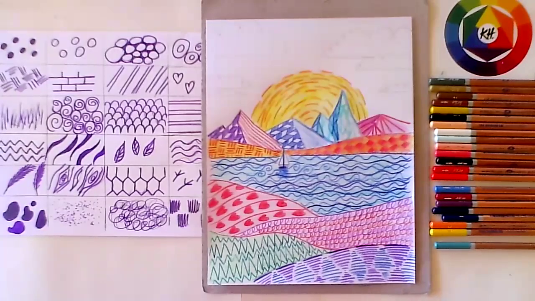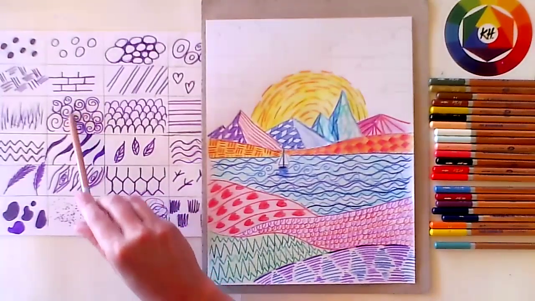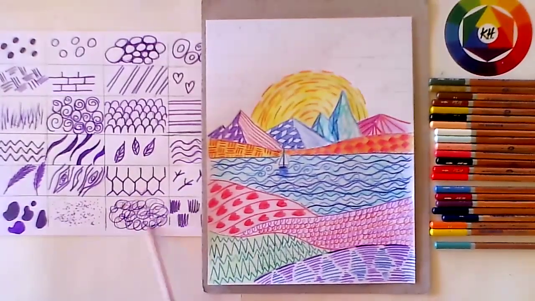So again, different patterns can work for mountains. For example, those whirly ones can work very good. Also this one, the messy one. And I think I'm going to do the messy one.